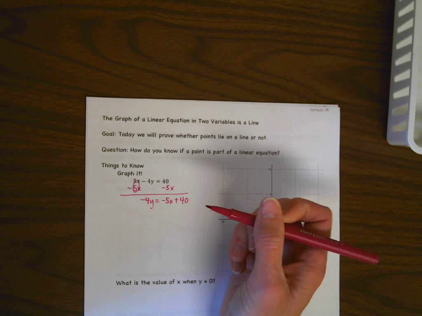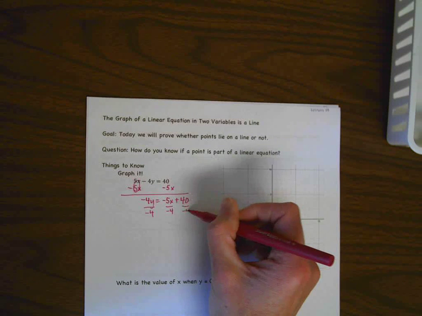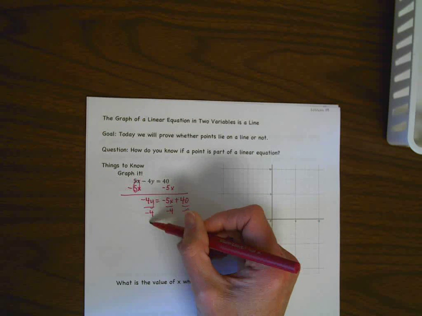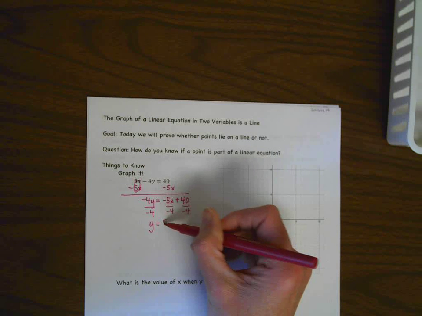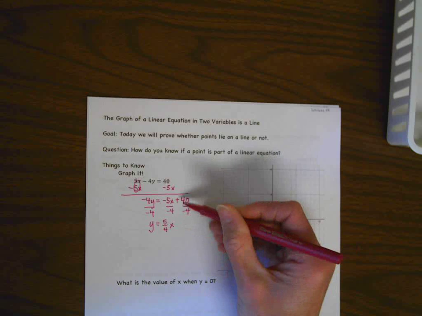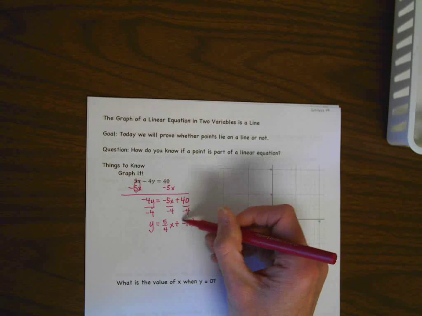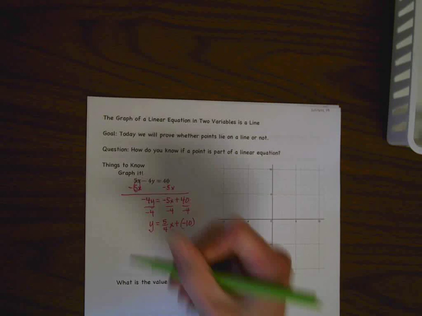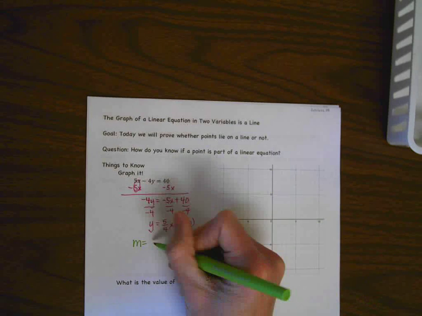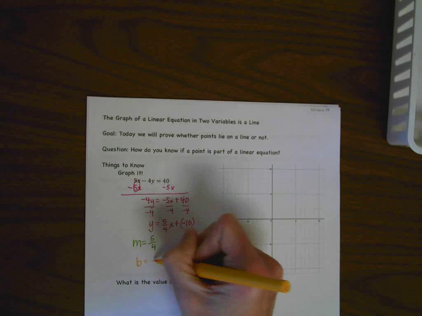Okay, then I have to divide everything by a negative 4 so that I can get the y by itself. Now I have negative 4 divided by negative 4 gives me y, negative 5 divided by a negative 4 gives me a positive 5/4 x, plus a positive 40 divided by a negative 4 gives me a negative 10. Now, to follow what I learned yesterday, my m for this one is going to be 5/4. So that means up 5 over 4. And my b for this one is going to be negative 10.